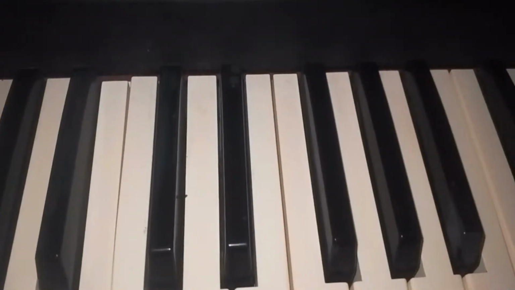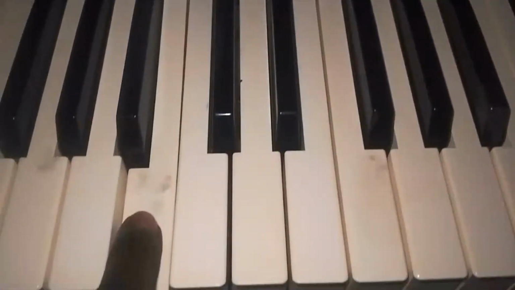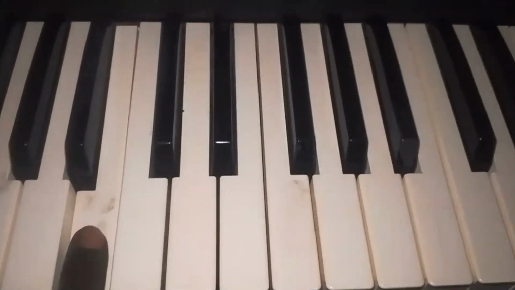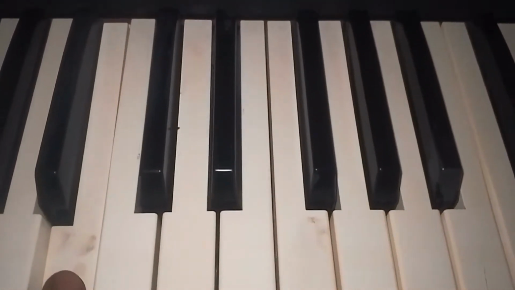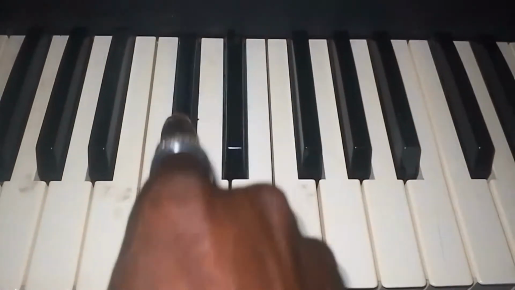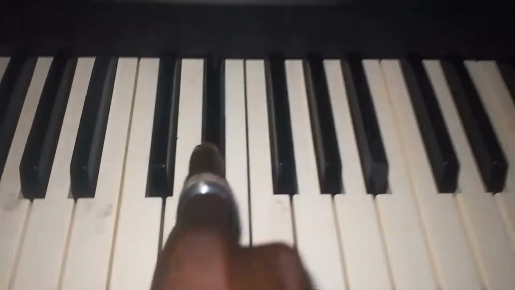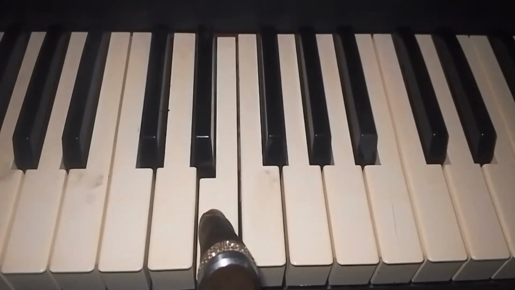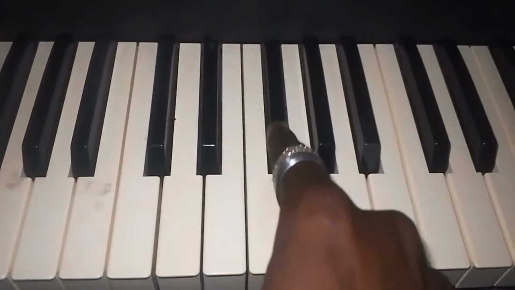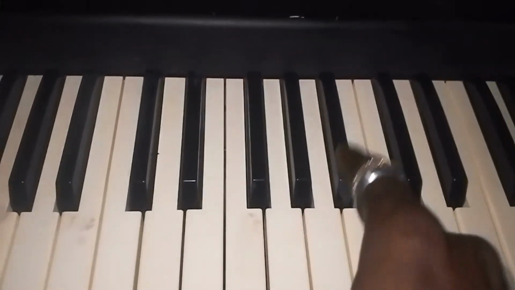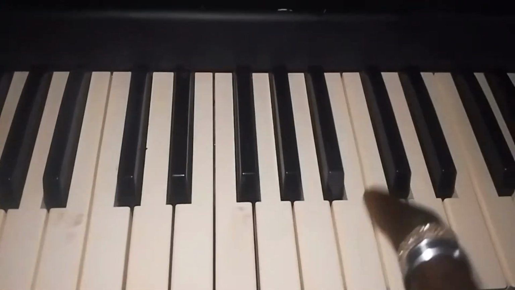So can you see this B? This is the do, following the tone, tone, tone, semitone format. Can you see that? Re, mi, fa, sol, la, ti, do.